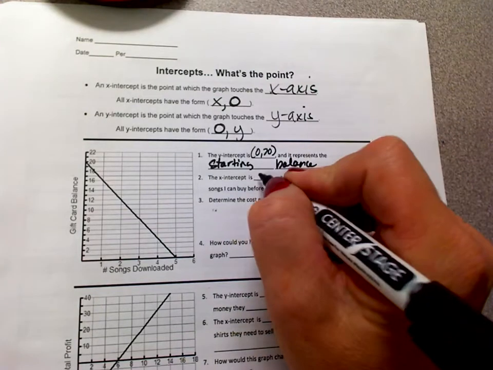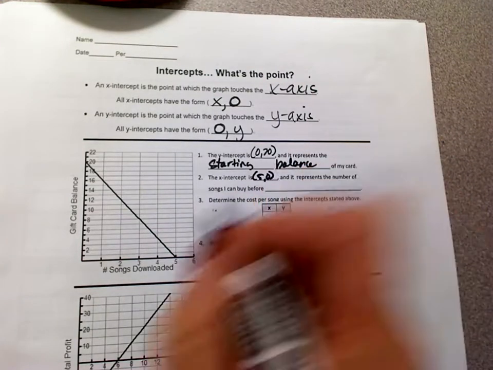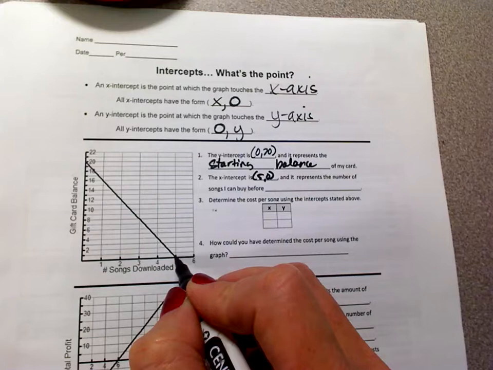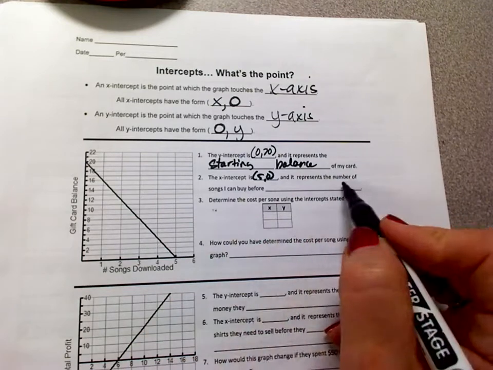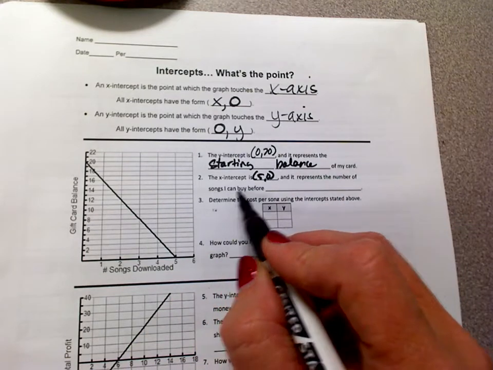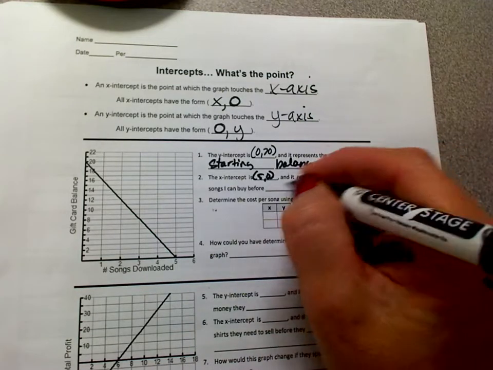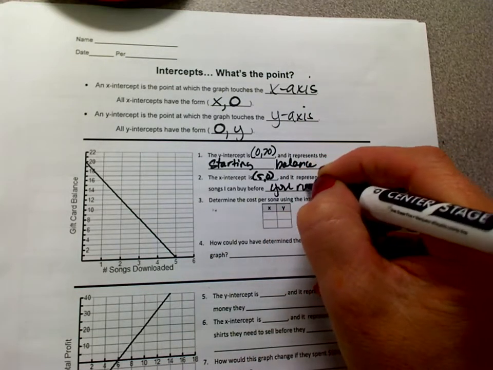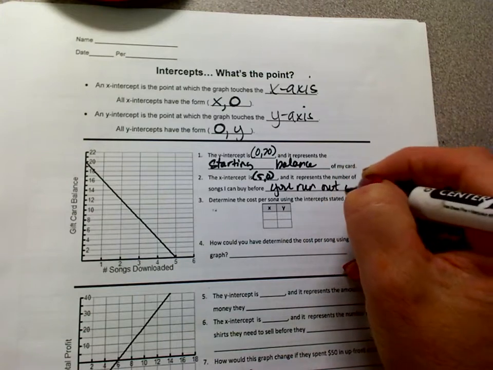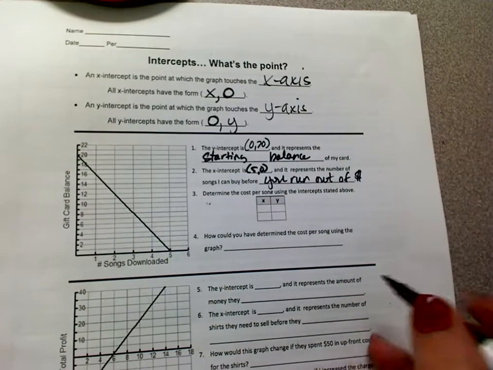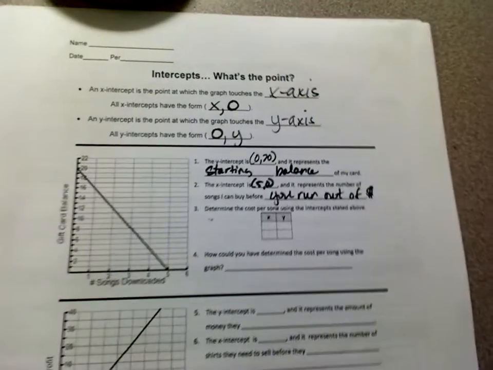You're starting off with $20. The x-intercept is 50. Where it crosses the x-axis, it's at 50, and it represents the number of songs you can buy before you run out of money. Okay. Now, determine the cost per song using the intercepts stated above.